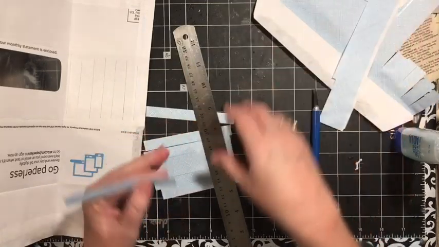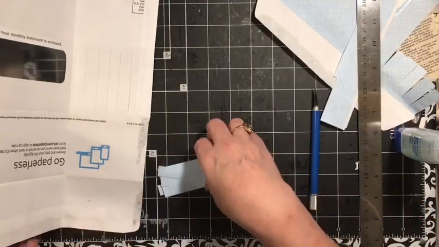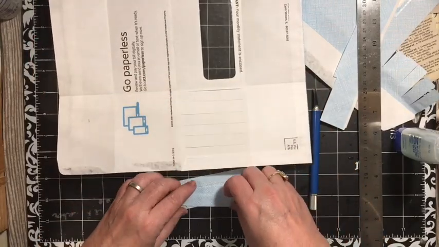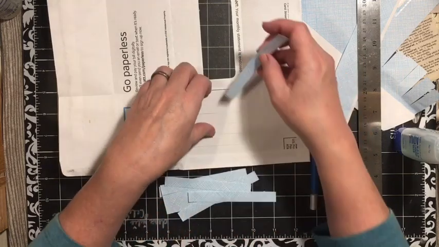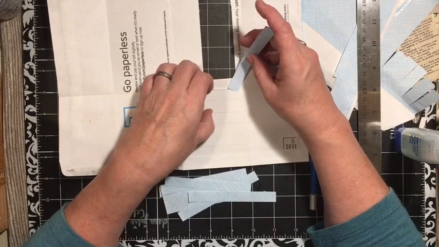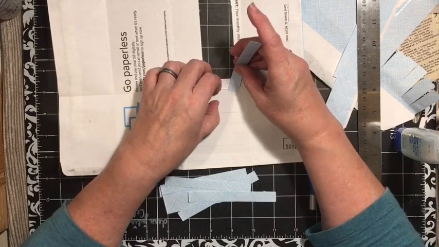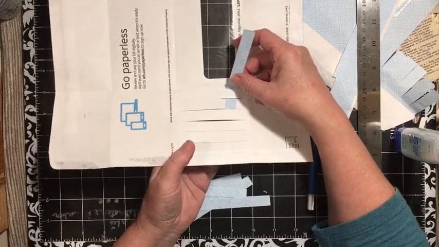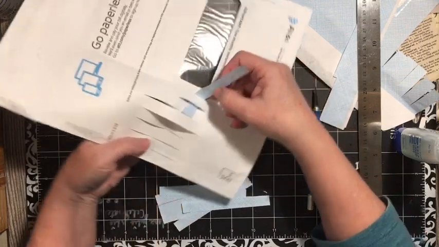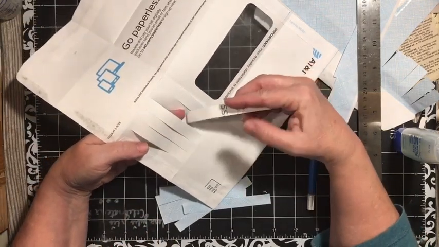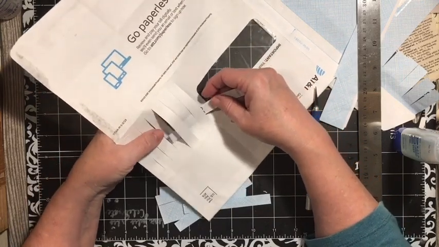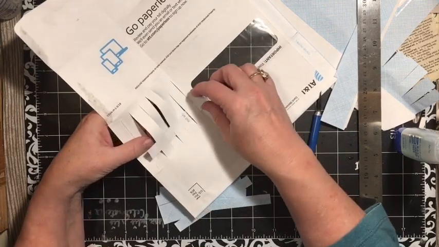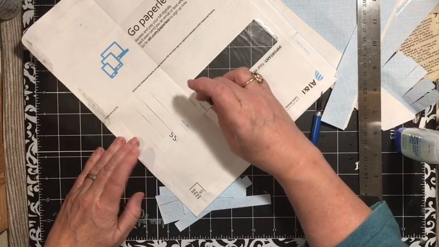Okay, so X-Acto knife is very helpful, and you can go ahead and cut these this way, and then feed your pieces through that way. I'm going to go ahead and start with under. You could have it white on the white side, but I don't want mine on the white side. Your first few are usually the easiest to put through. Okay, so we're going to go through just like that.